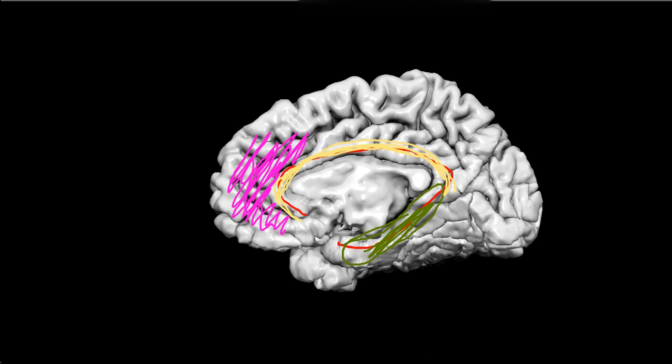So we spoke about the cortical system, and now we will discuss the other parts of the limbic system. So let's erase what we have here. Okay, there we go.